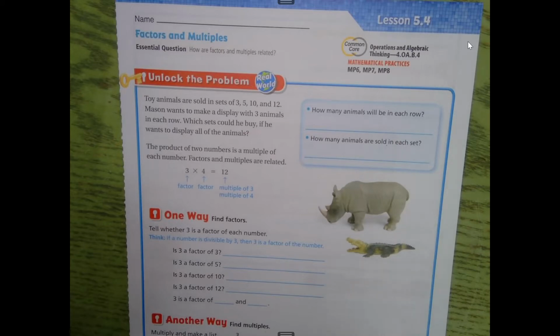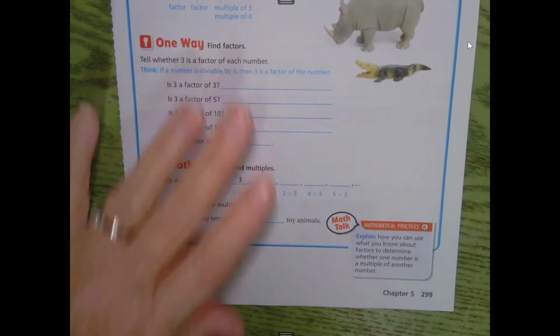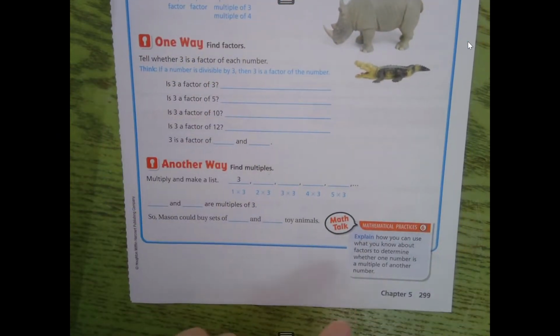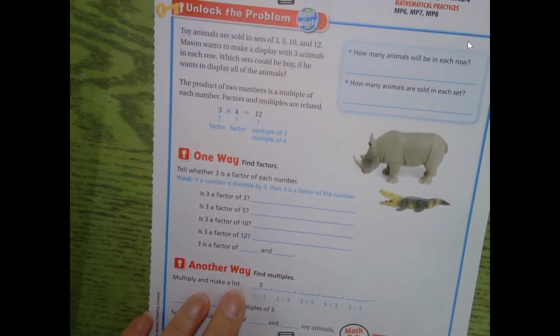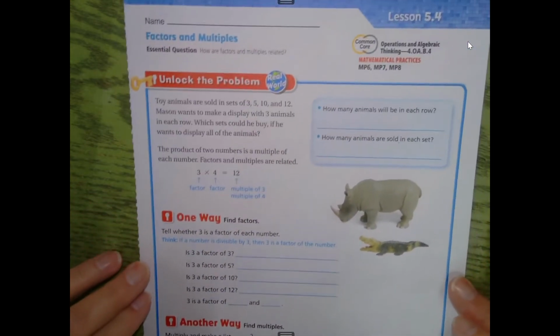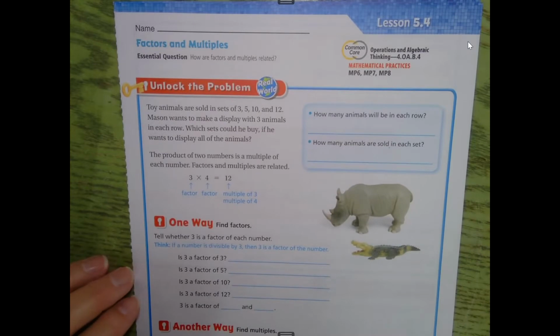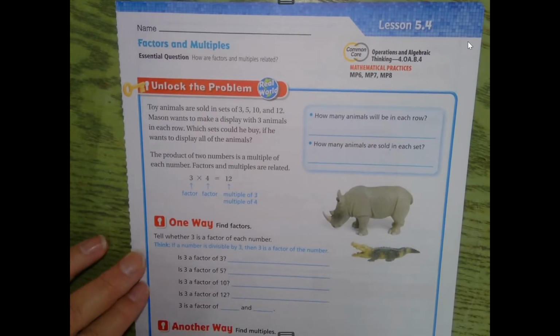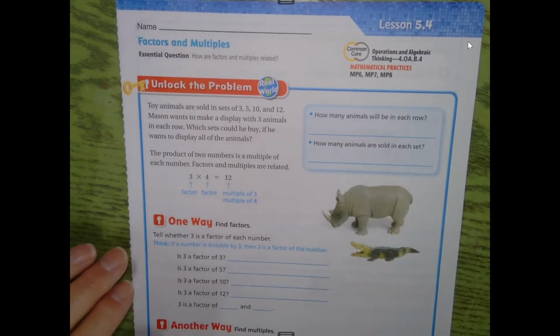Okay, this is math lesson 5.4. We are on workbook page 299 to pages 302. So if you'll take out your math workbook and open it to page 299. We're going to be talking about factors and multiples today.